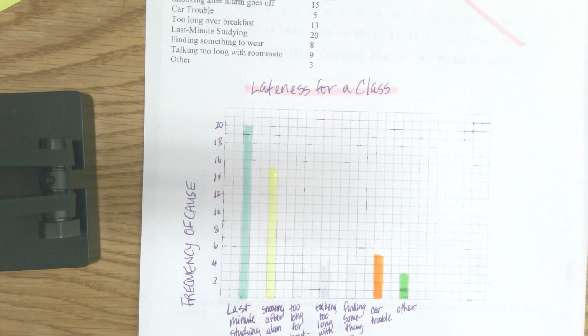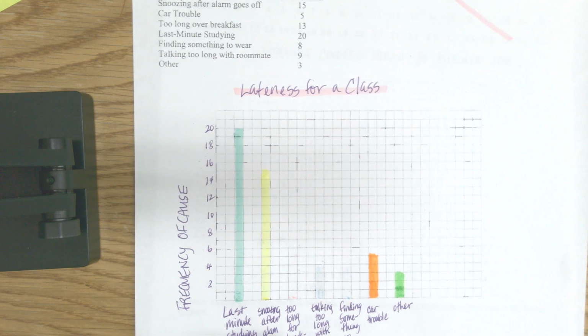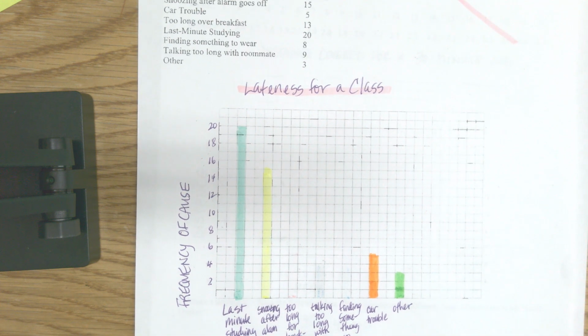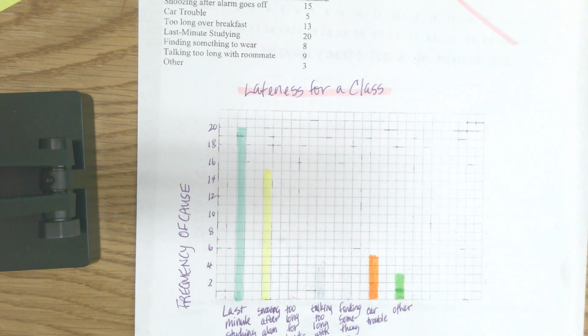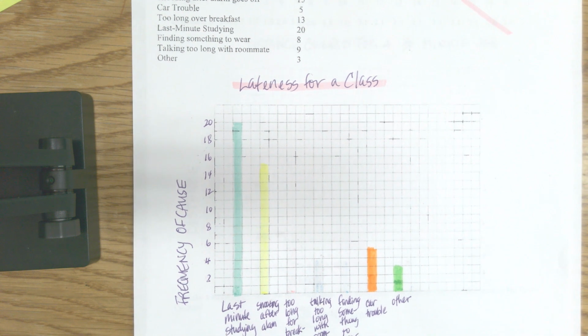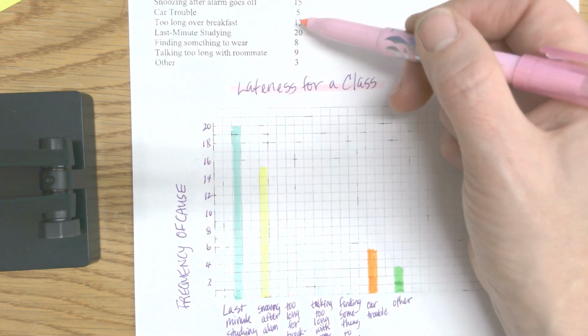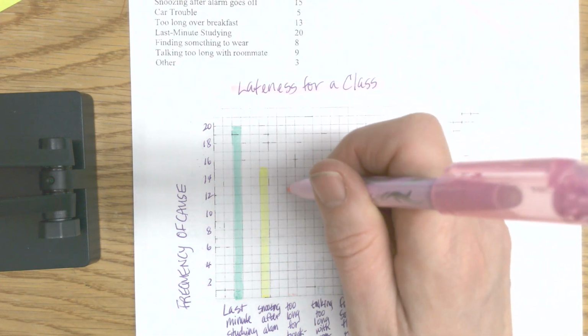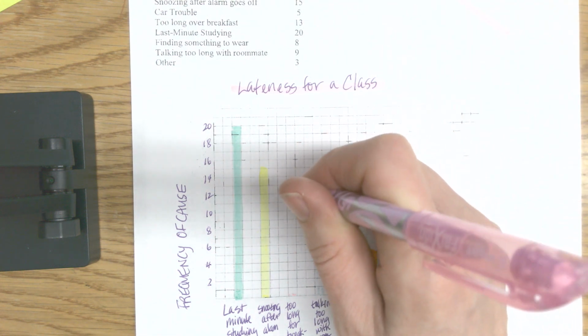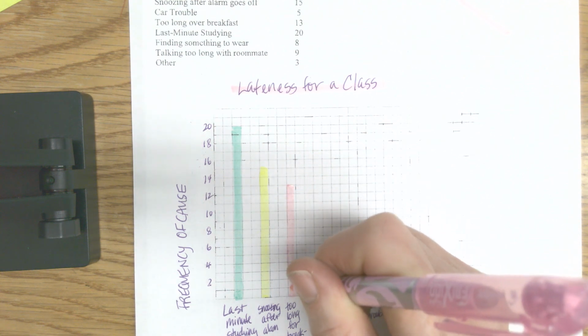I kind of chose to do these thin like this because it was easy for me to color that in sort of quickly, as opposed to making it fat and wide. And if I have time to do it, sometimes I'll make them a little bigger or a little fancier. But my next one then is 13, so I go to 13. I skipped 2 things and went to 13.